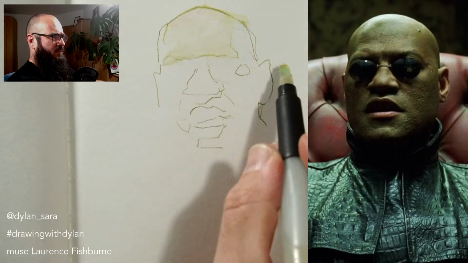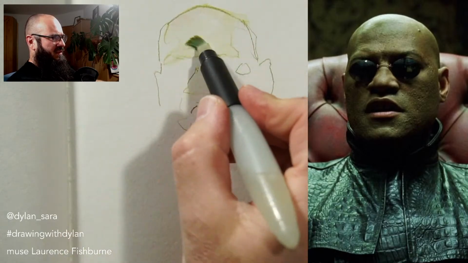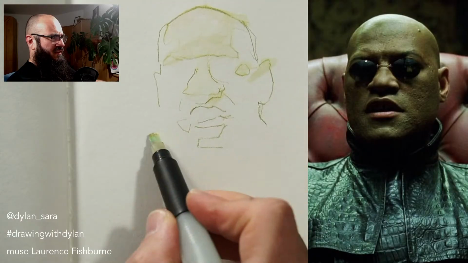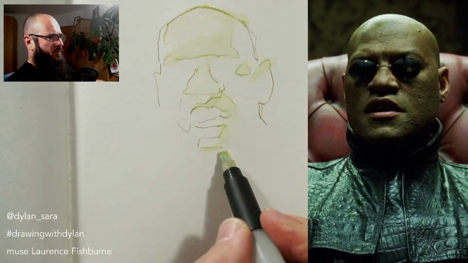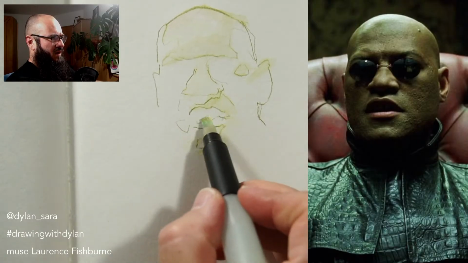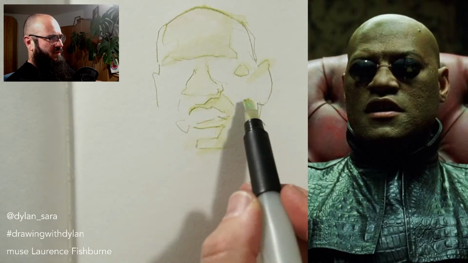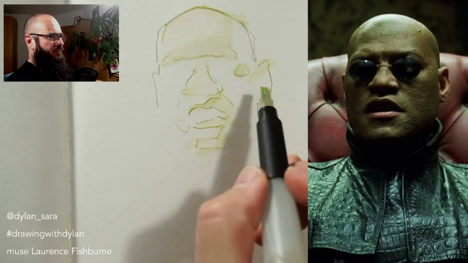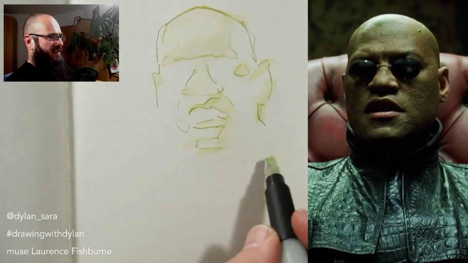I just want to put something down so I have my light shapes, which there aren't that many of. So I'm thinking of these as my lighter shapes. And I wanted some red in the lip, but I'll just start with that and maybe we can add some to it. Yeah, and just quickly putting this down.